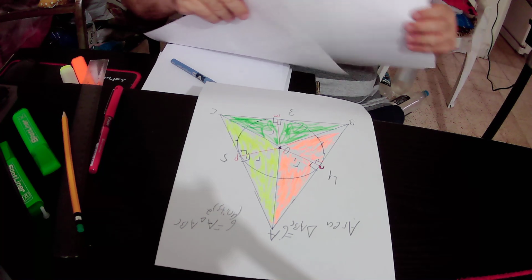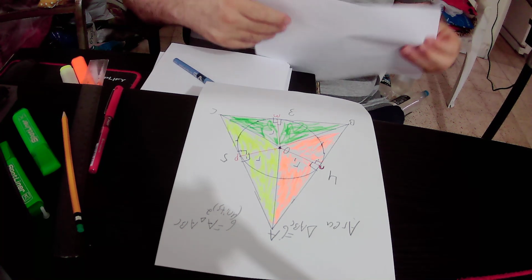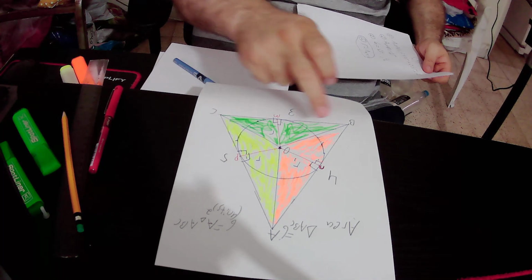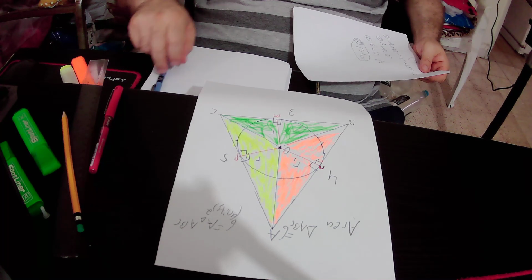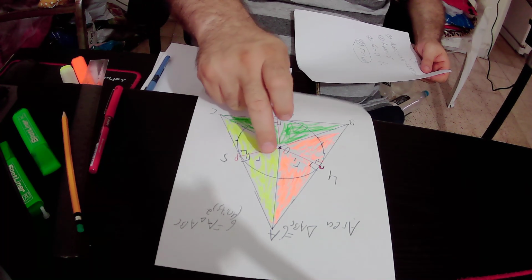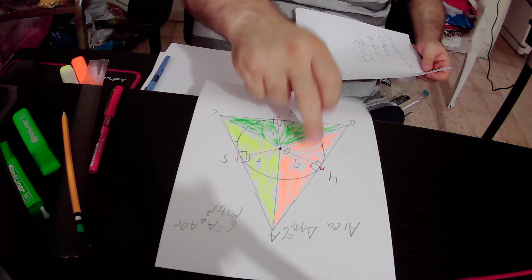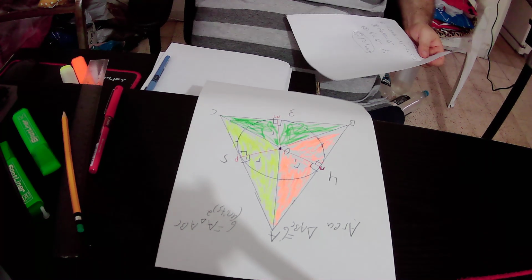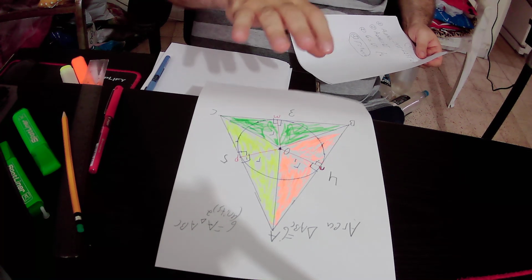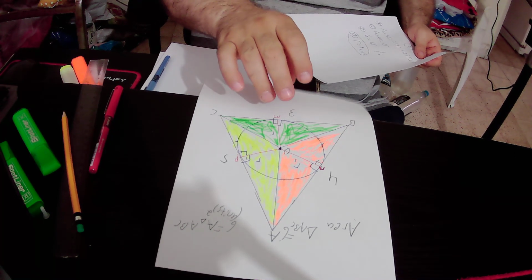But we know that the area of triangle ABC, the big triangle, equals the sum of the areas of the yellow triangle plus the green triangle plus the orange triangle, because the big triangle ABC contains those 3 triangles.